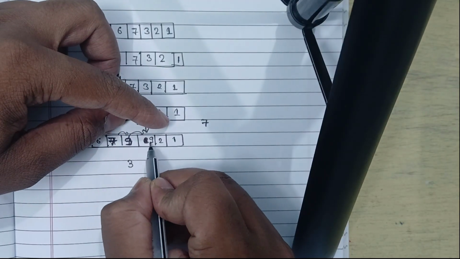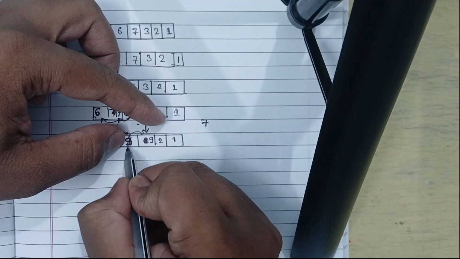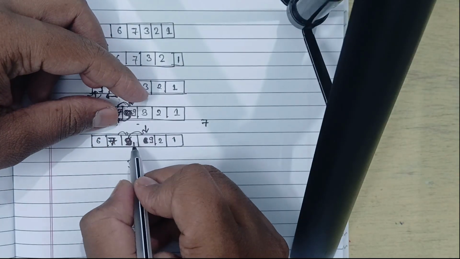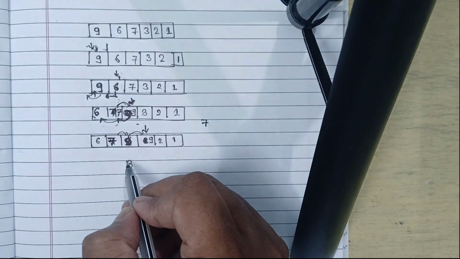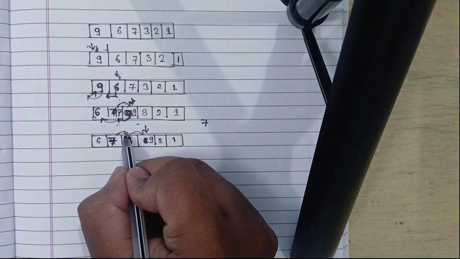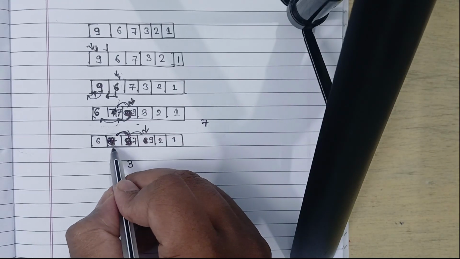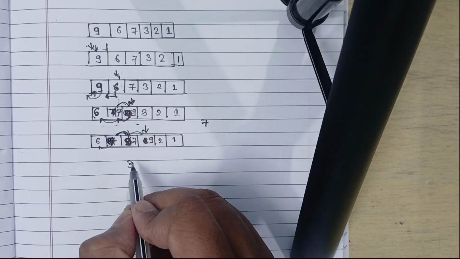So 9 is shifted, because 9 is greater than 3. So 9 is removed and shifted towards the right. Now check the next one, is 7 less than 3? No, it is greater. So again move it to the right, 7 goes here. Again move to the left and check, is 6 less than 3?